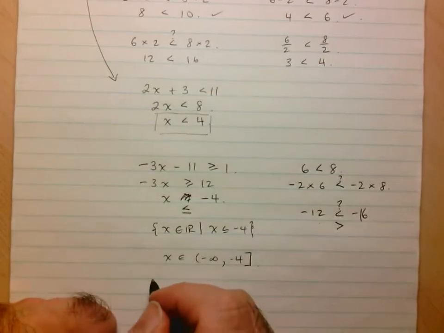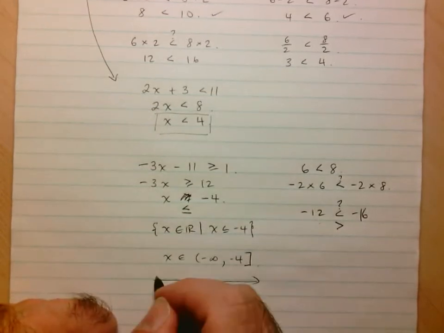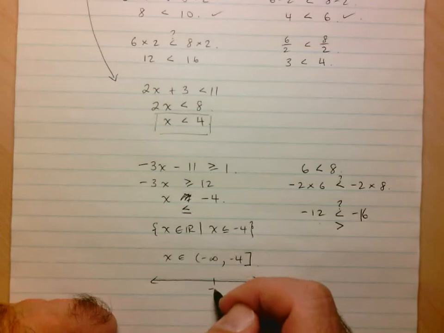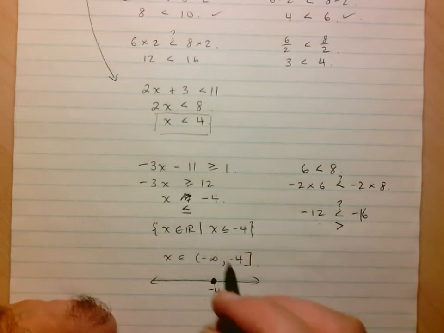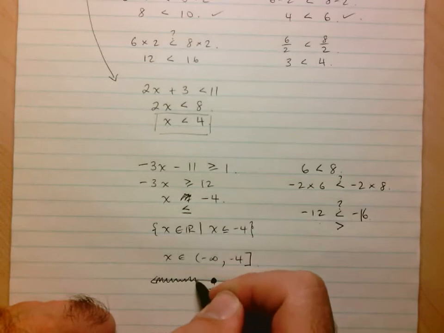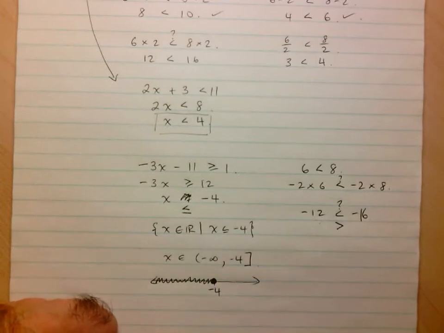The other option is to use a number line. If that's negative 4, we include it, so we use a closed circle, and we indicate the solution by filling in the left portion of the number line.